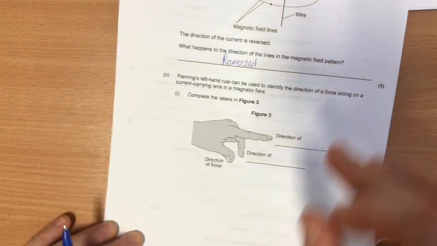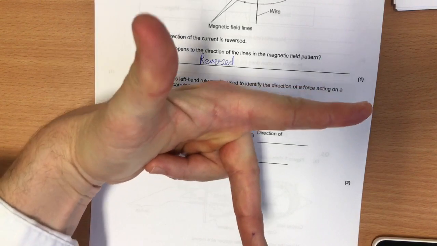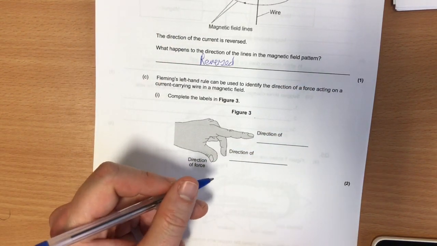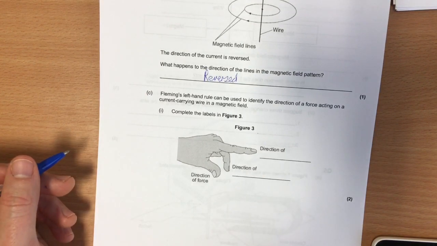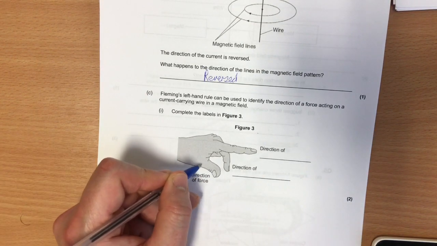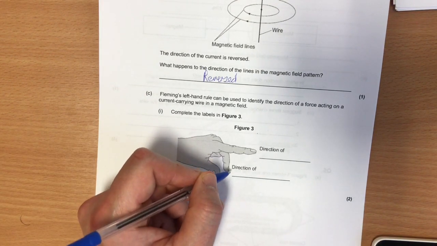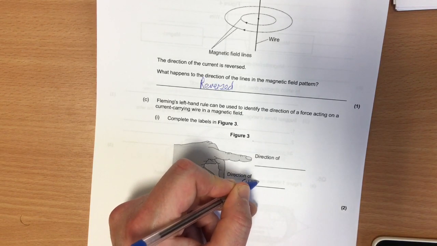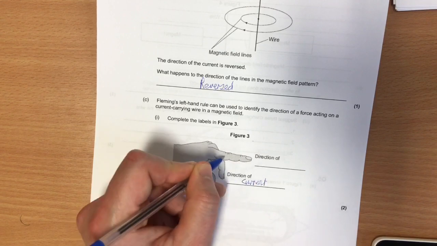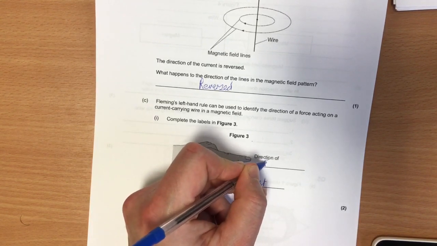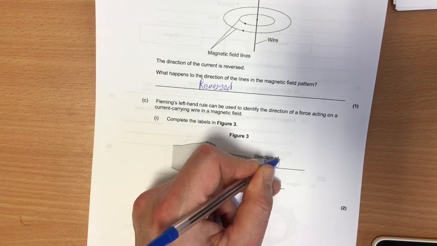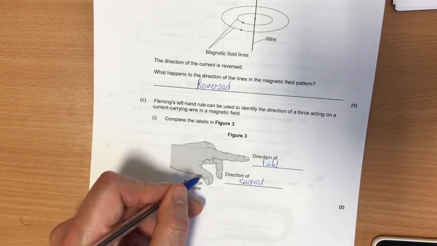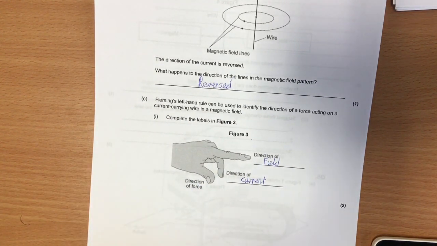Then in figure 3, we've got another version of Fleming's left-hand rule. Again, we have to be a little bit careful. So the thumb is given this time, direction of force. So we've got the second finger is the direction of the current. And the forefinger is the direction of the field. So you only get 2 marks this time because the direction of force is given.